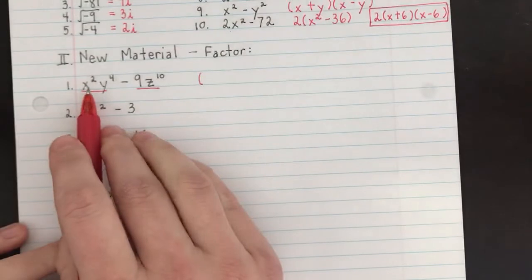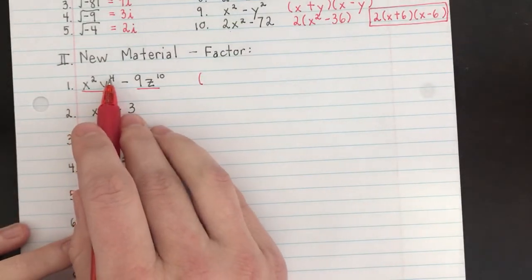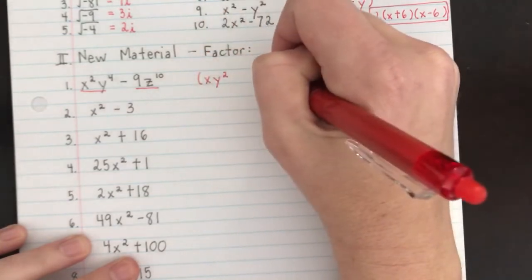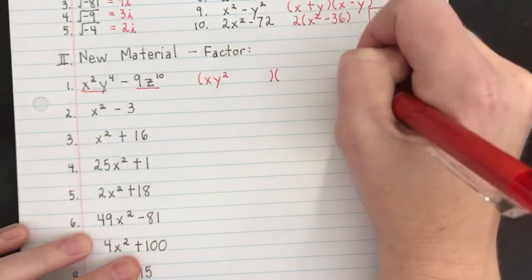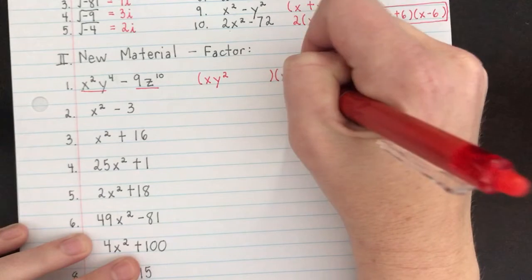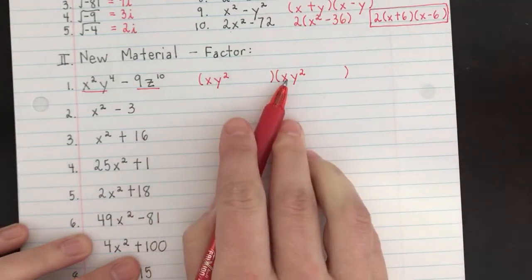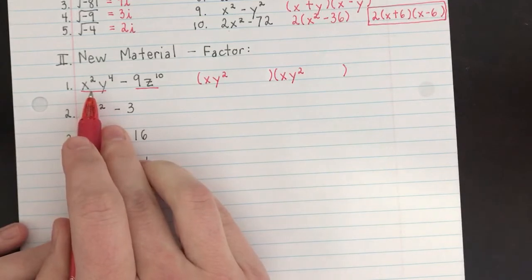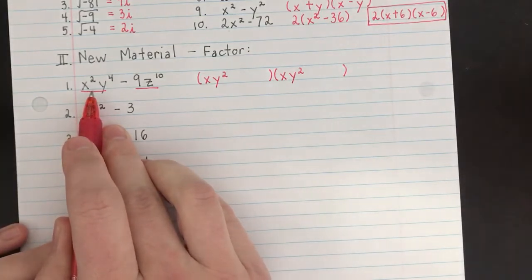So what is the square root of x squared y to the fourth? Well, it would be x y squared, because if you think about it, I want to give myself plenty of room. x y squared times x y squared, if you multiply those two together, it would get you back to the original, x squared y to the fourth.